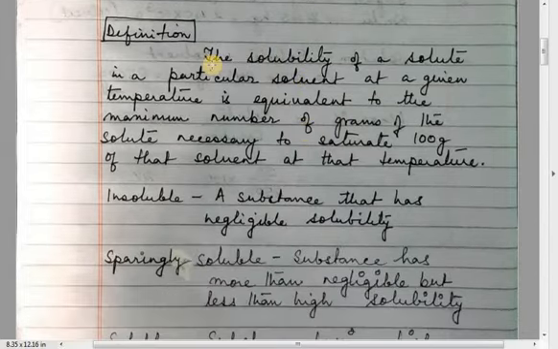So the definition is: the solubility of a solute in a particular solvent at a given temperature is equivalent to the maximum number of grams of the solute necessary to saturate 100 gram of that solvent. So the solubility of a solute varies with the nature of the solvent and with the temperature.